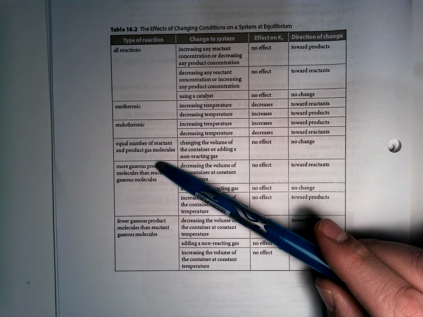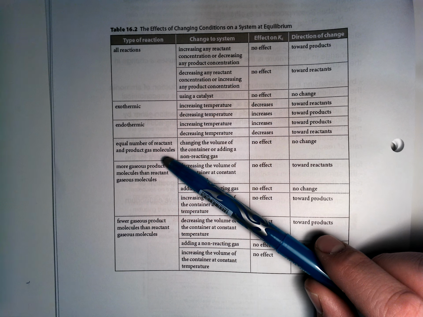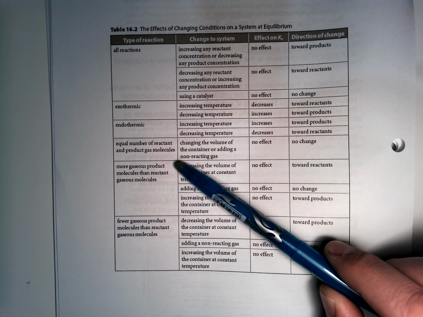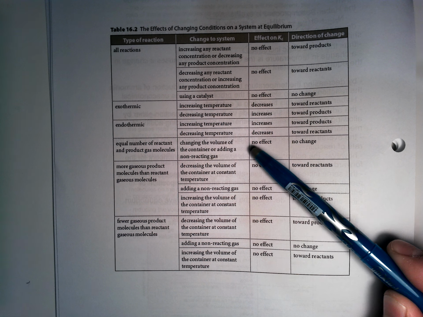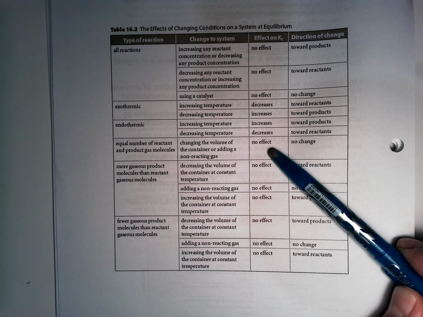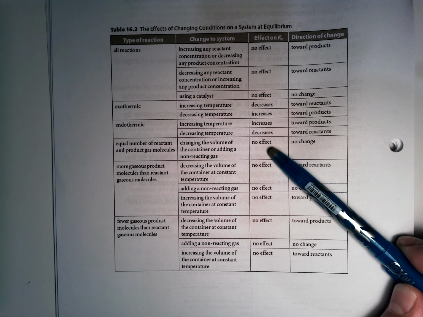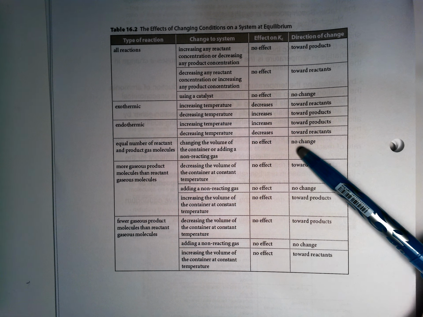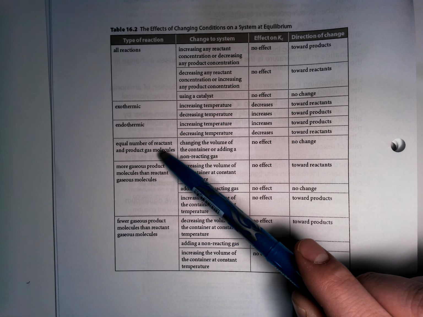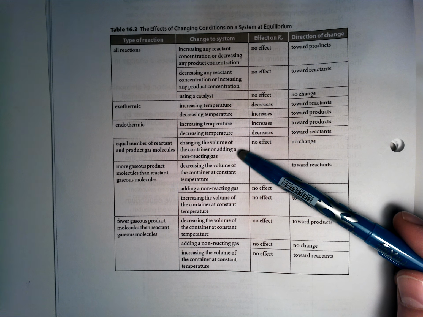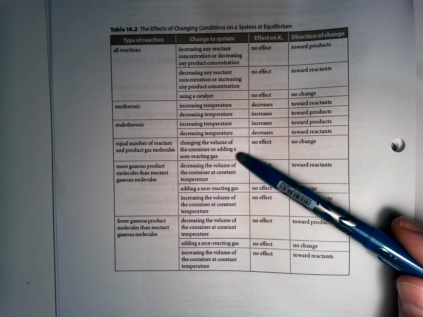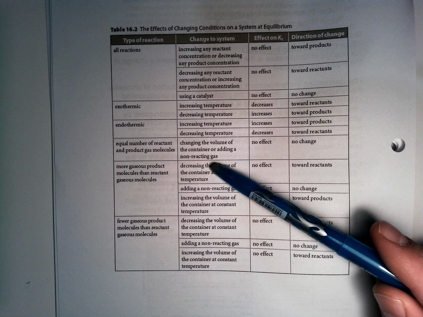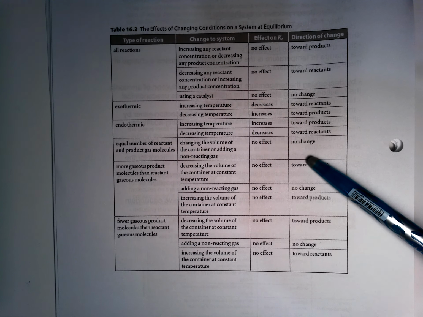Okay, if we have an equal number of reactant and product gas molecules, then changing the volume doesn't matter. That's where we have it balanced, with an equal number on both sides. It doesn't matter if we change the volume of the container or add a non-reactant gas. Neither of them have any effect.